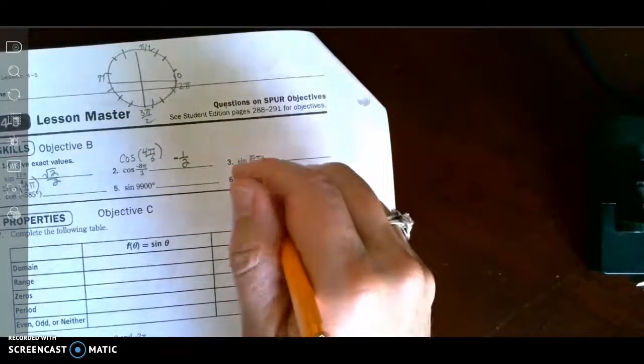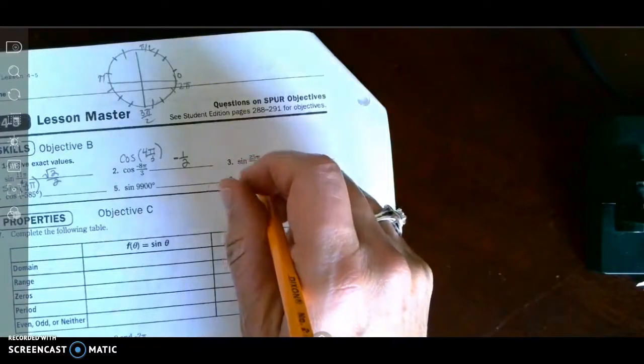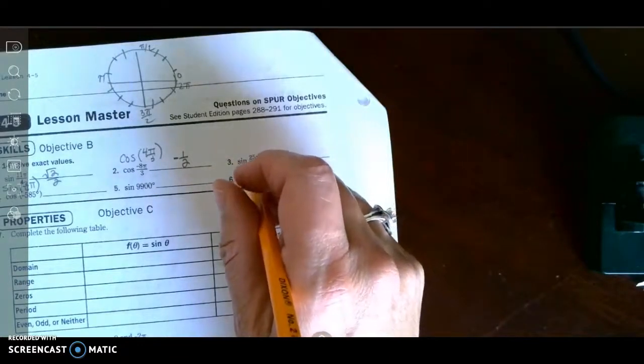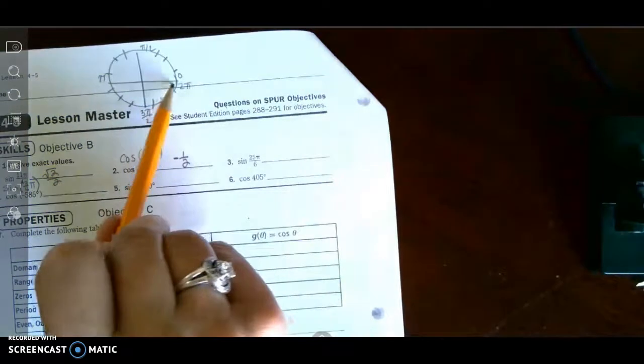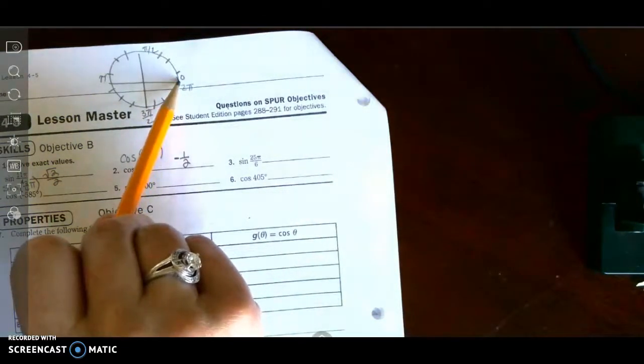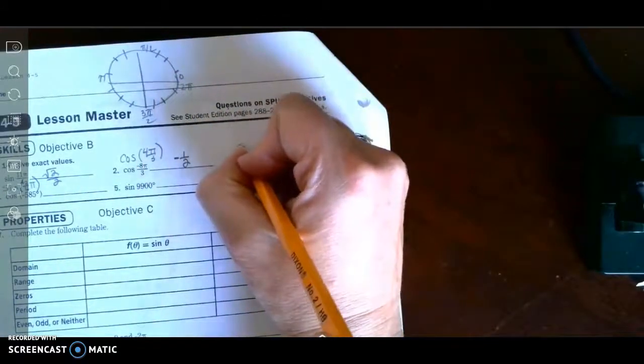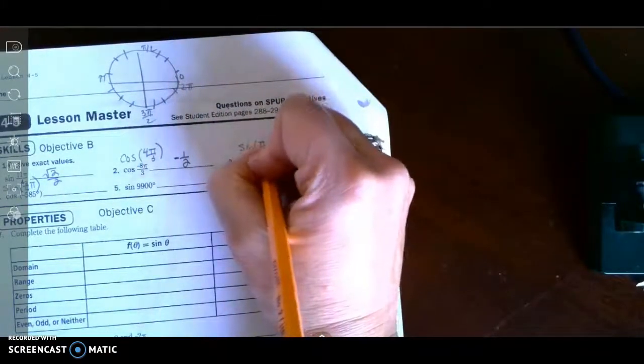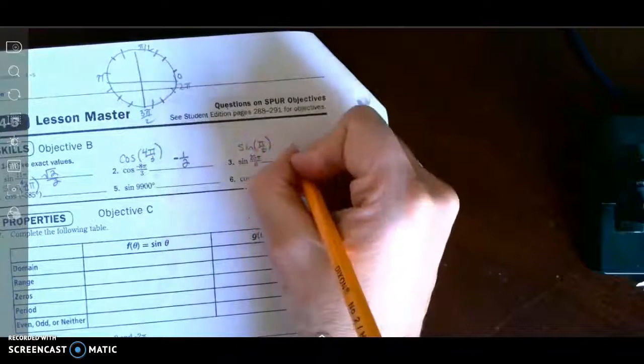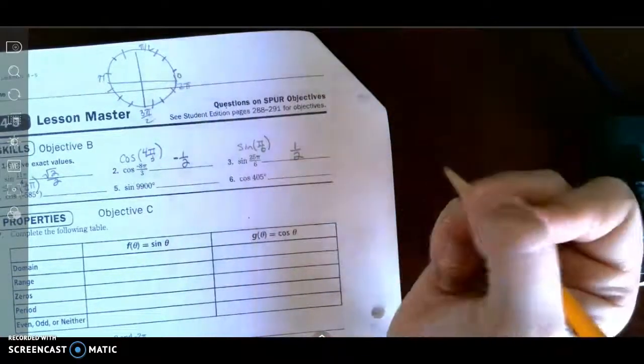Sine of 25 pi over 6, 25 divided by 6 is 4. 4 pi would be right here. And 1/6, that would be right there at pi over 6. So sine of pi over 6, the y coordinate, which is 1/2.